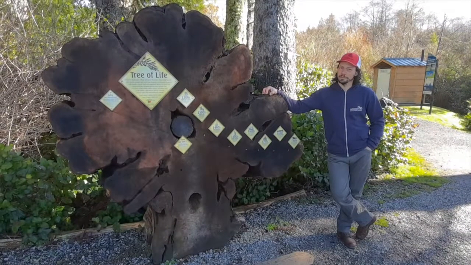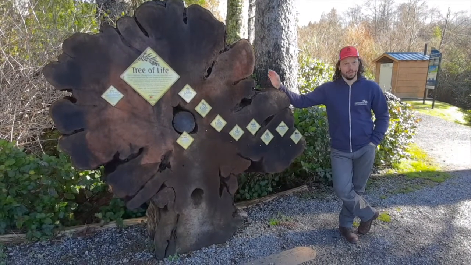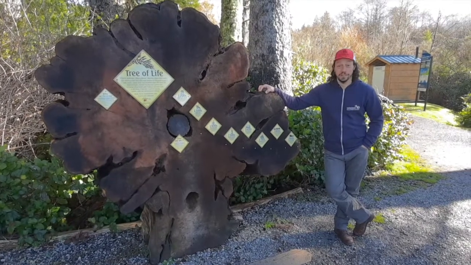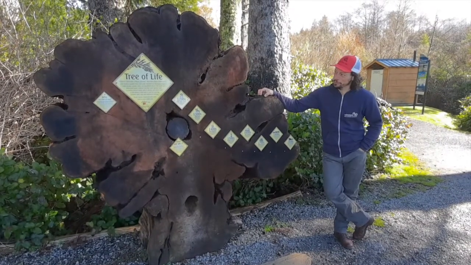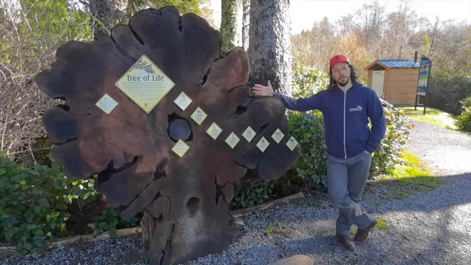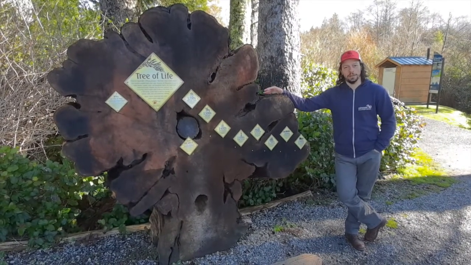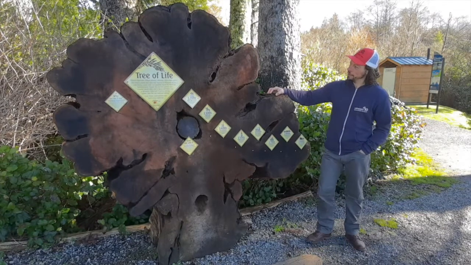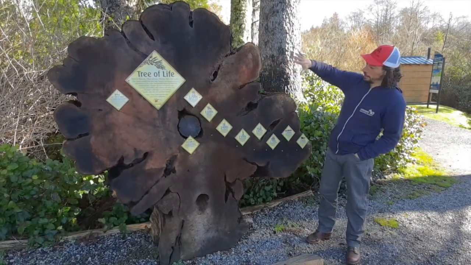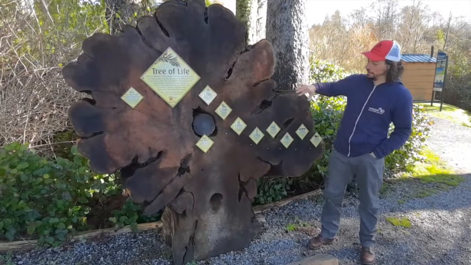Hey Mark, what you leaning on there? Oh, this old guy? This is a huge piece of a huge western red cedar. So this is one of the common tree species that we have here on the west coast. You're going to learn all about them in the classroom with Taylor. But one of the cool things that I like about this tree is it lets us look into its past.